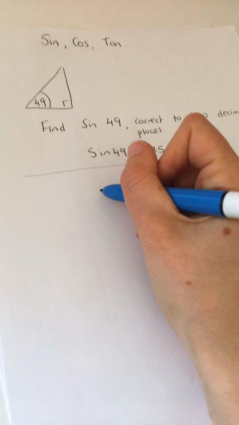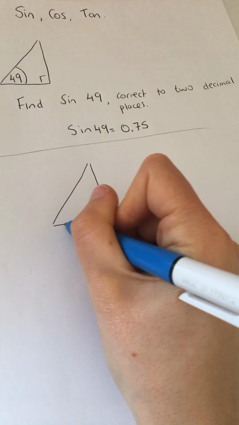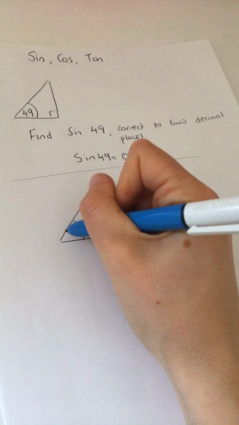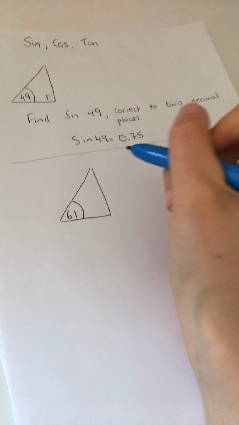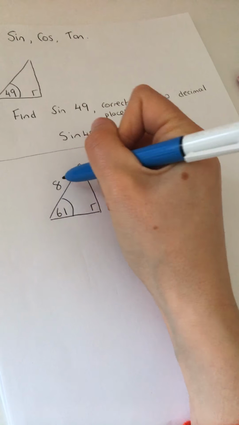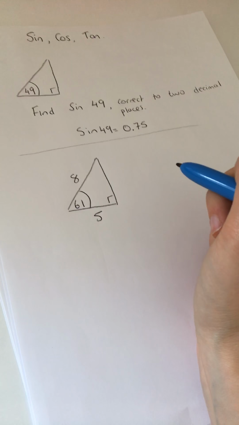So what else could they ask? Okay. They could give us another right angle triangle and say we have an angle 61 in here. And they give us a measurement of 8 and 5. Okay.